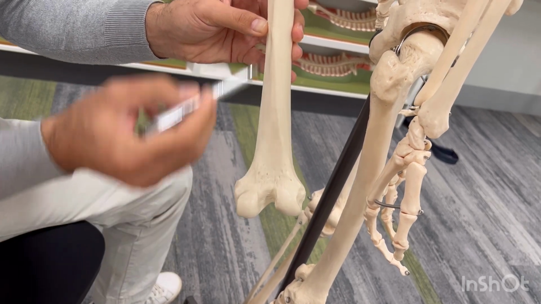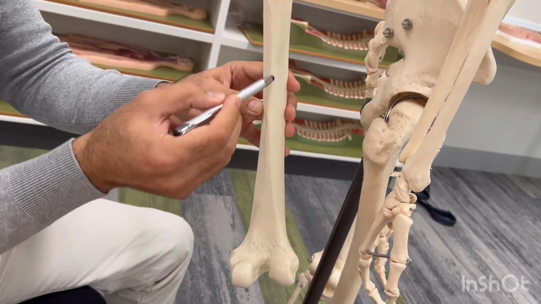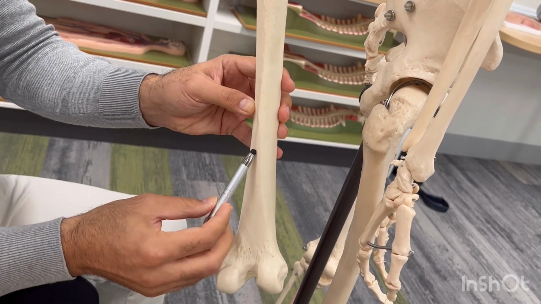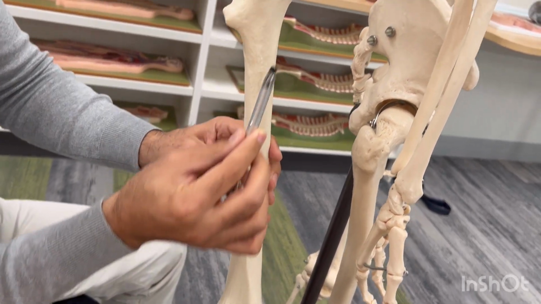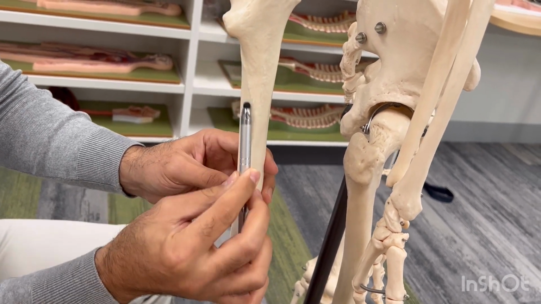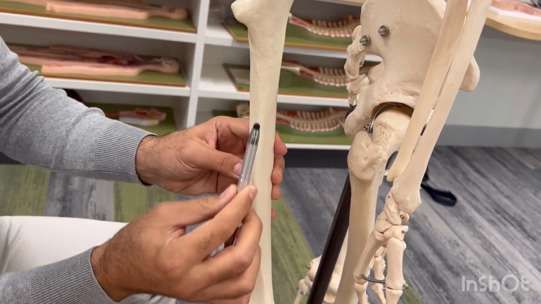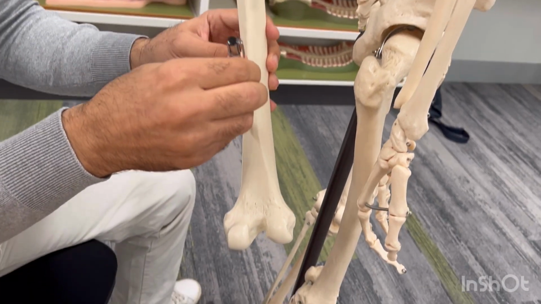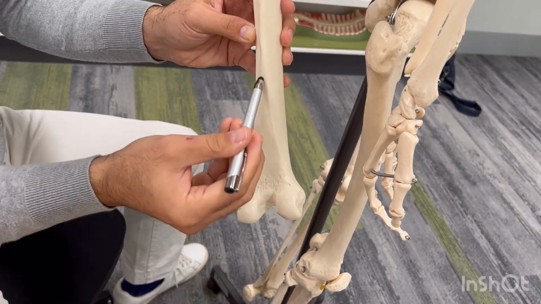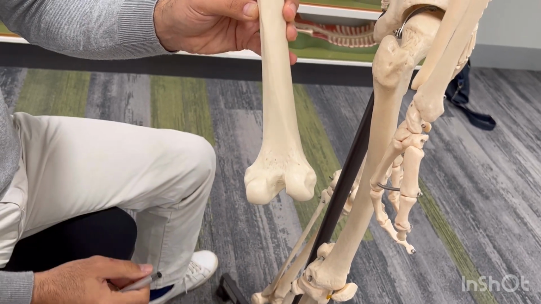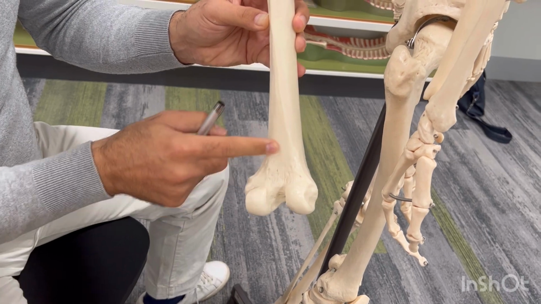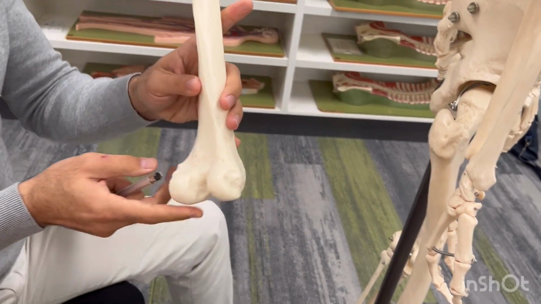So at the bottom here is the linea aspera. If you go up, you can see the gluteal tuberosity laterally, spiral line, and pectineal line medially. If you go down, you can see 2 supracondylar lines, lateral supracondylar and medial supracondylar line. And between these 2 lines is the popliteal area.